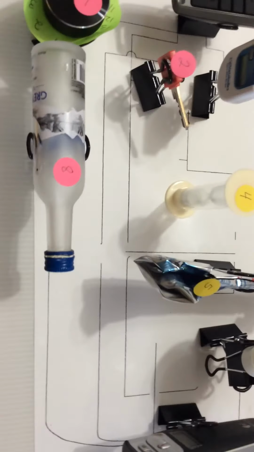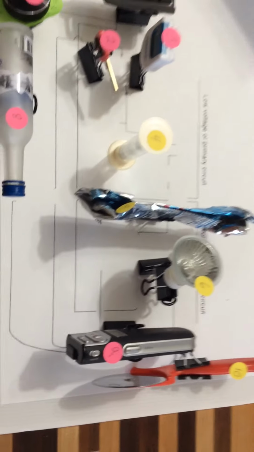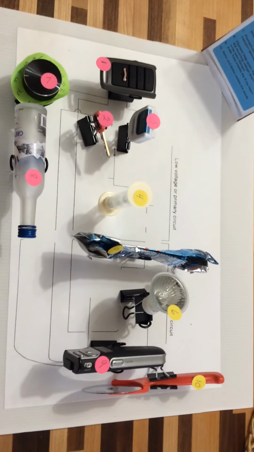So here is another view of my X-ray circuit board.